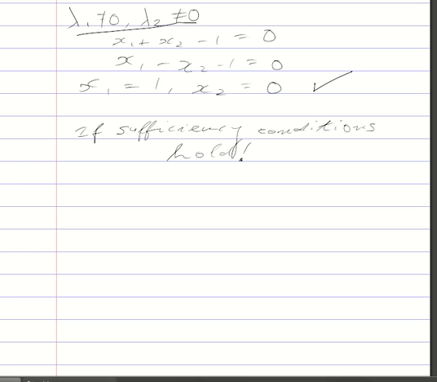So it is vital when you solve a problem like this to check if the sufficiency conditions hold as well. Now in this case, today we're just going to look at the necessary conditions. We'll look at the sufficiency conditions in a later video. Now what if you found another solution? Let's see. What if you first tested lambda 1 not equal to 0, lambda 2 equal to 0? What if you found a solution there? Well, in this case, you actually can get another solution.